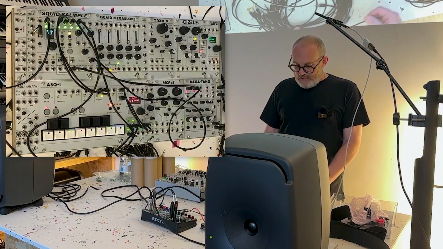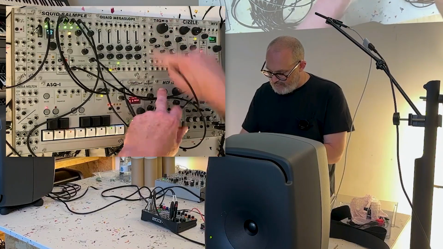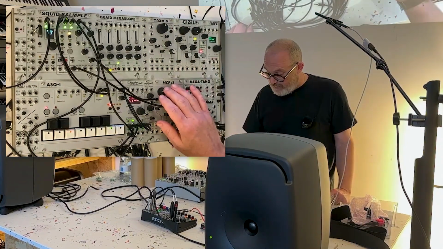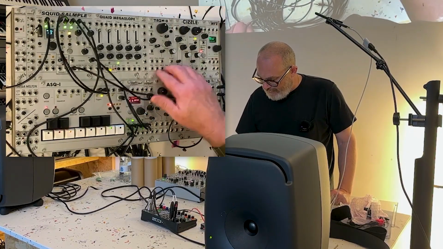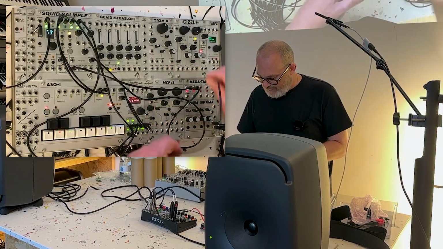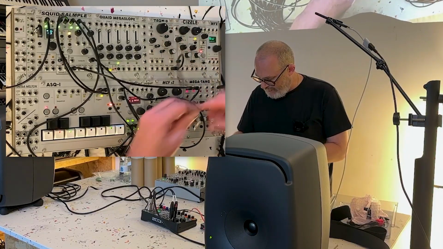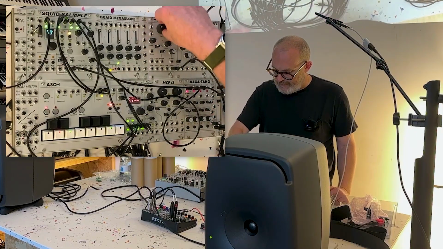And now I'm going to add a bass line, and I'm going to use the Tasmo here, which is an analog oscillator, which has various outputs. I'm going to use this varying shape output here. I'll just bring this in. Bring that down.